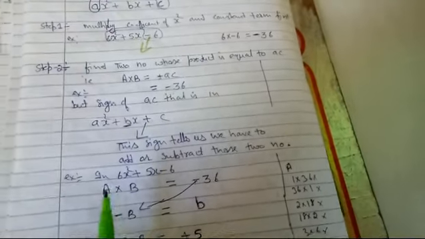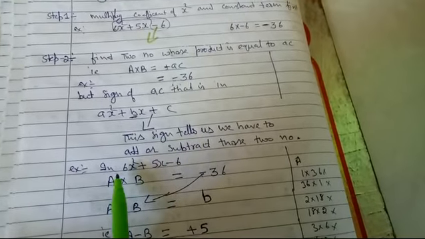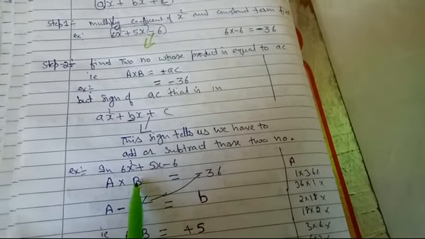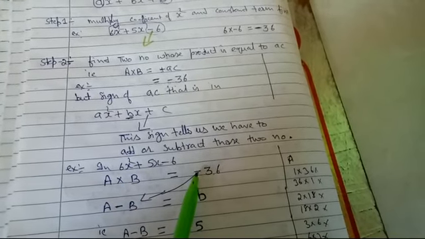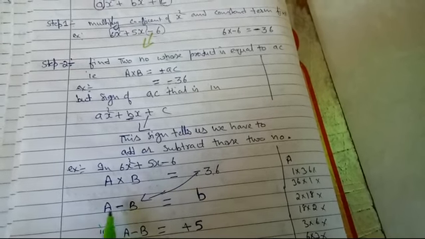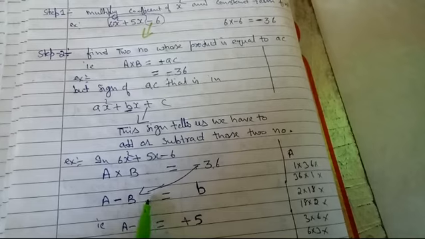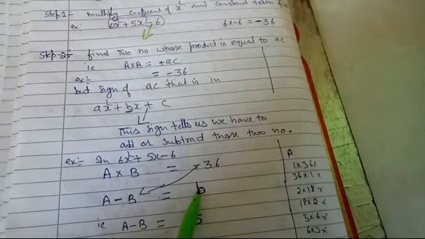So see here, 6x square plus 5x minus 6. As we know, the product of the two numbers is equal to minus 36, and the sign there is minus. So we have to subtract those two numbers, a minus b, and by subtracting those two numbers, the value should be equal to b.